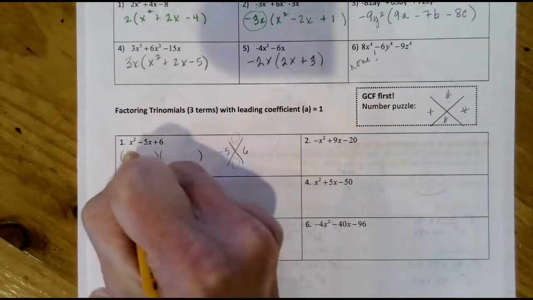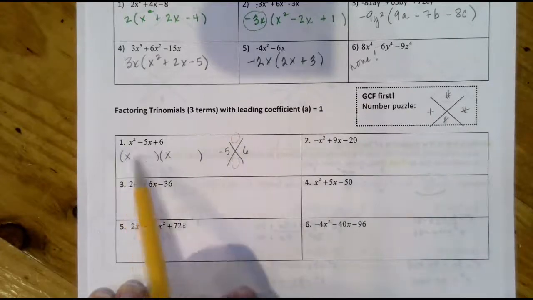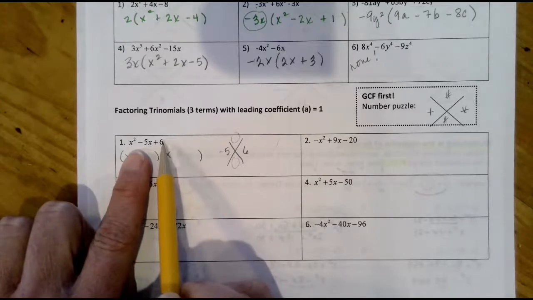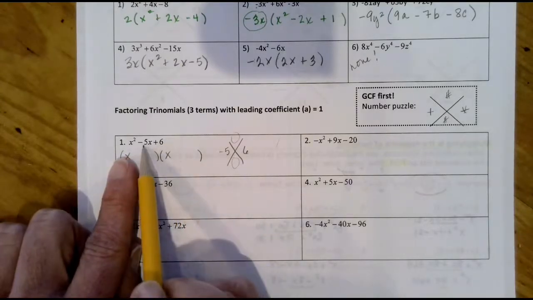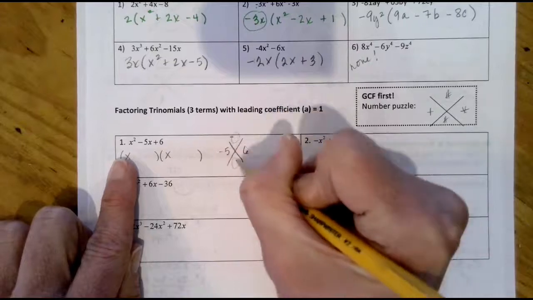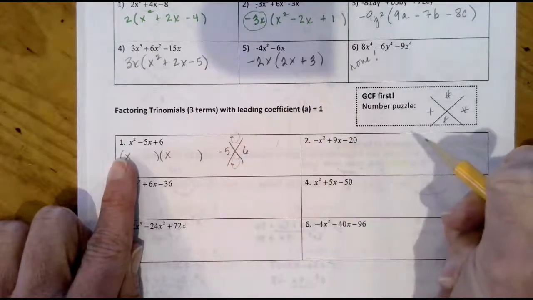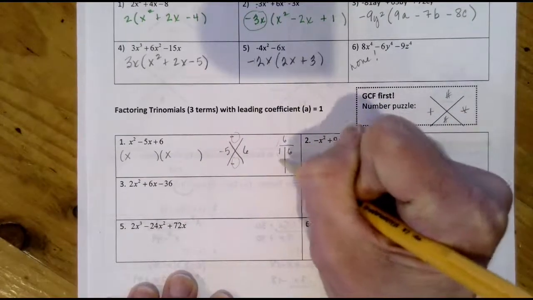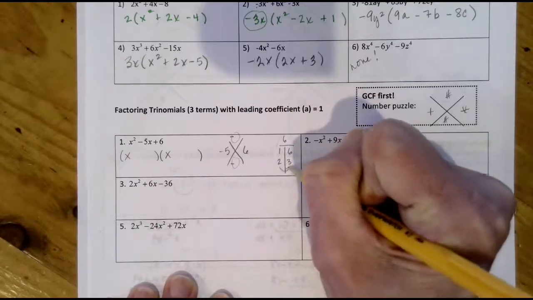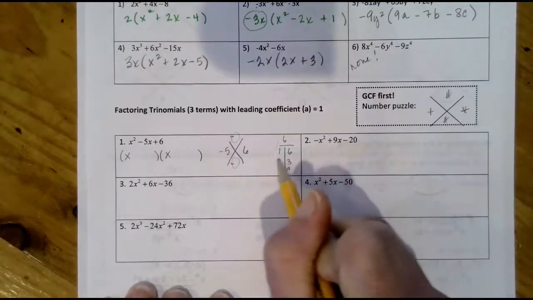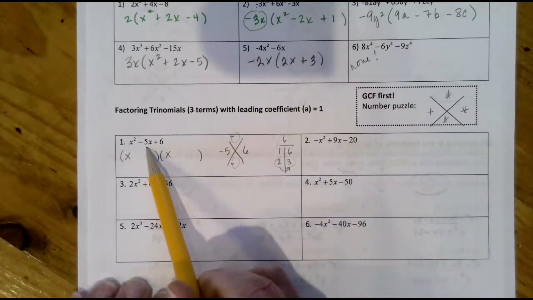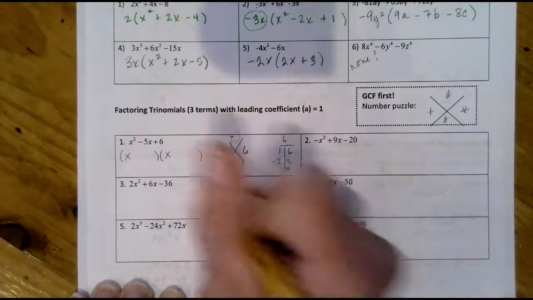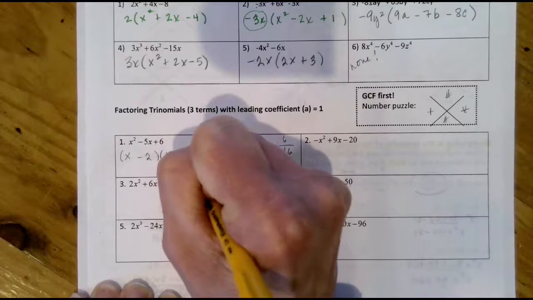This x splits into x times x because x times x is x squared. If I think about two numbers that multiply together to give me a positive number and a negative sum, both of those numbers are going to be negative. If I think about 6, I can do a factor table of 1 and 6, 2 and 3, and here's my wraparound. So 2 and 3 have a sum of 5. If they were both negative, then I could say x minus 2 and x minus 3.